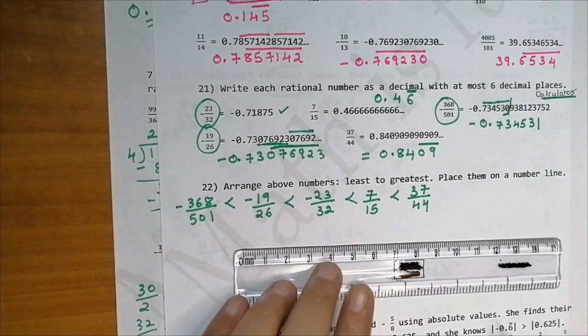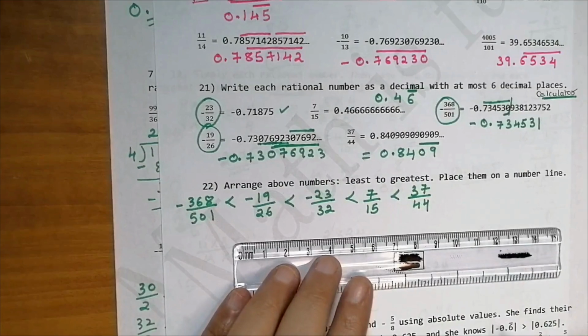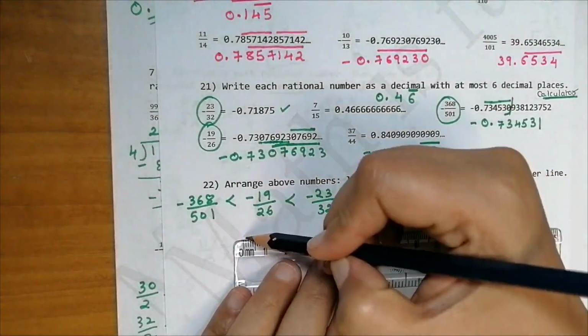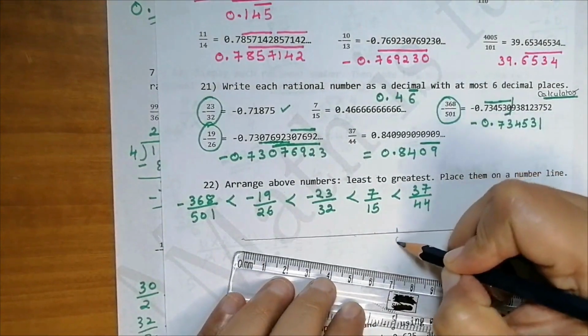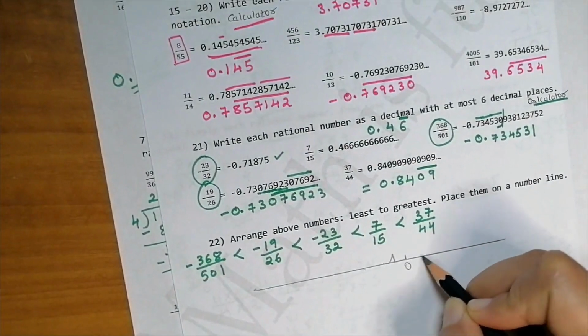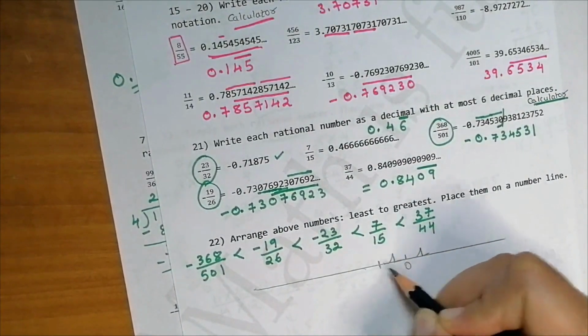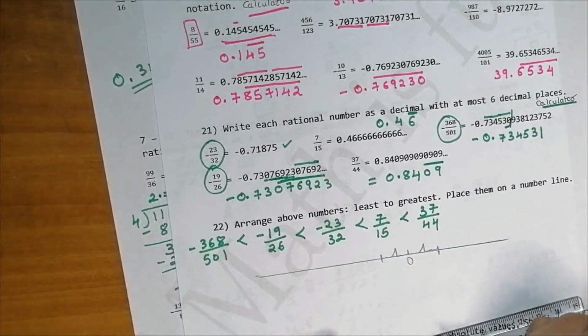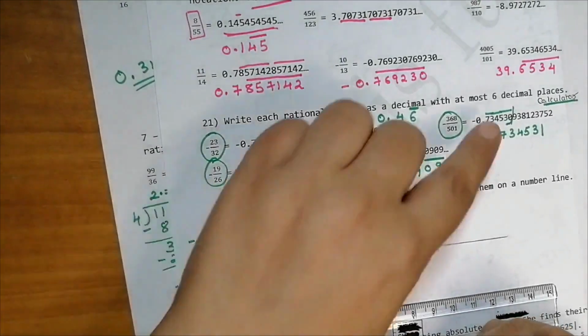I'll be doing it two ways. You see which works better for you. Let's draw this line. Let this be 0 here. Now what I'm going to do is put a mark indicating there are numbers in between, and I start the numbers from here. What I want here is all 0.7 something.